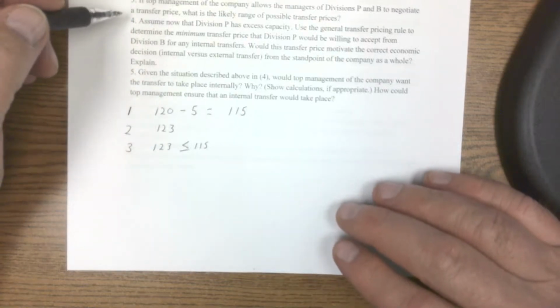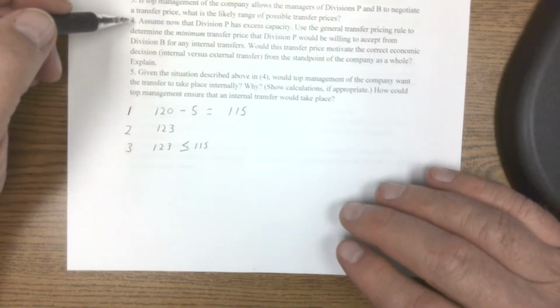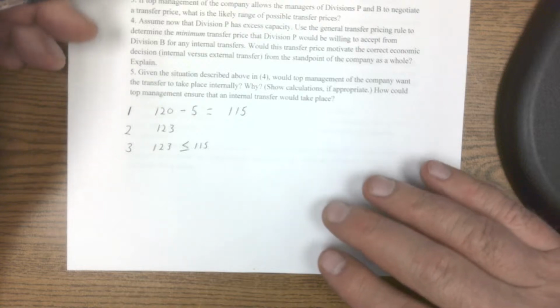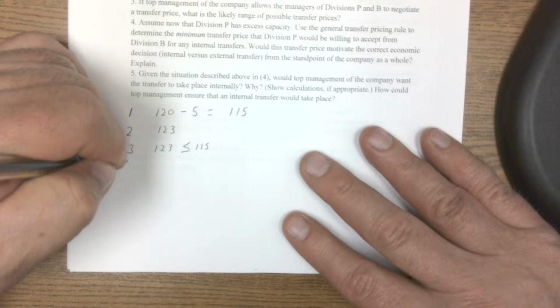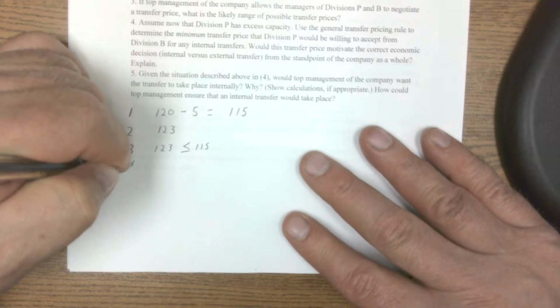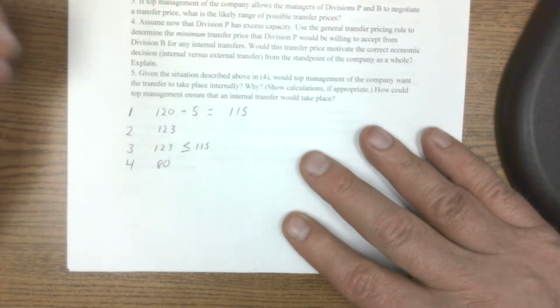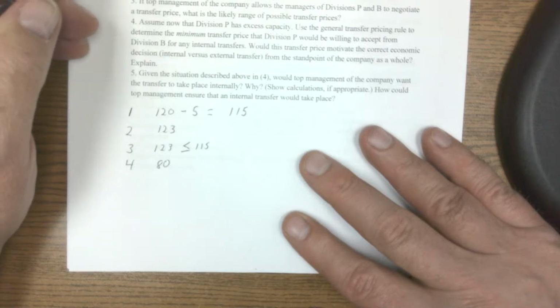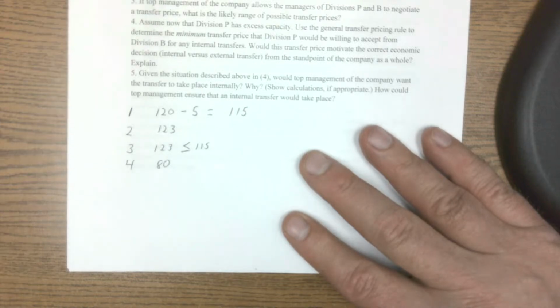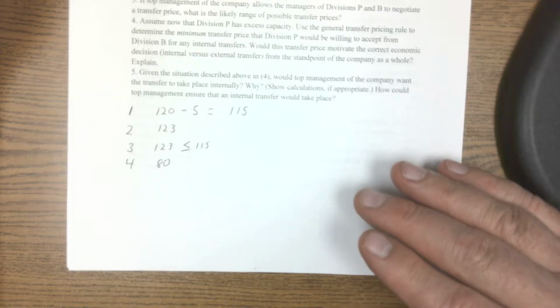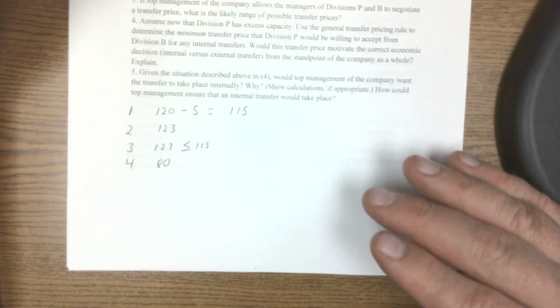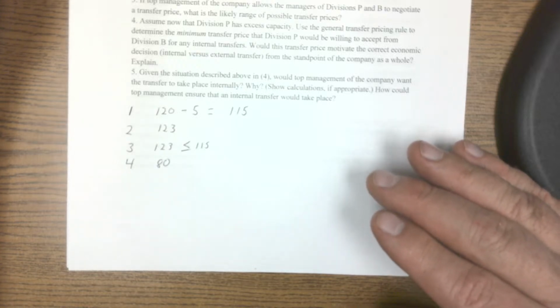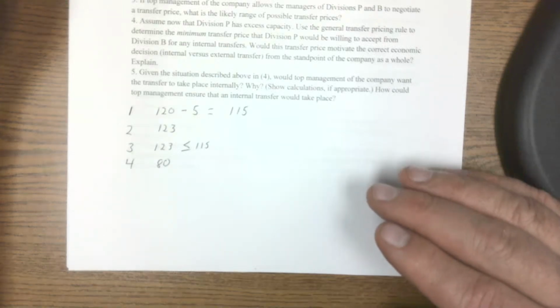And number 4, assume now that Division P has excess capacity. Use the general transfer pricing rule. Now, if it has excess capacity, now the minimum price is $80, because that's what it costs them to produce the extra. So as long as they can cover their costs, they might not be extremely happy about it, but they can't say we're losing money on this sort of thing.